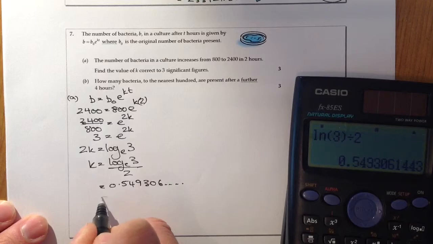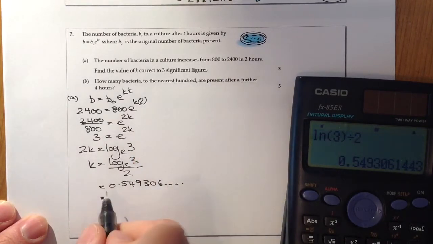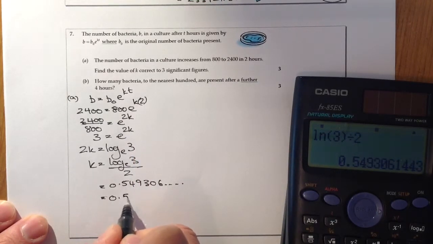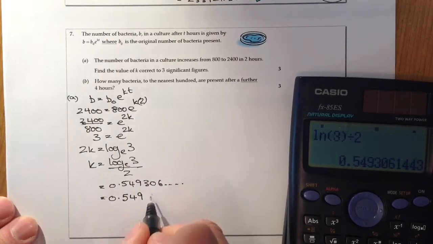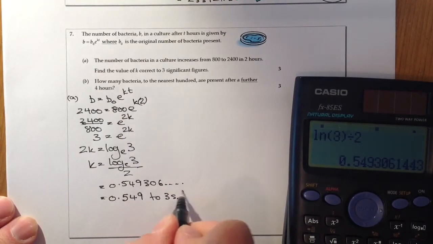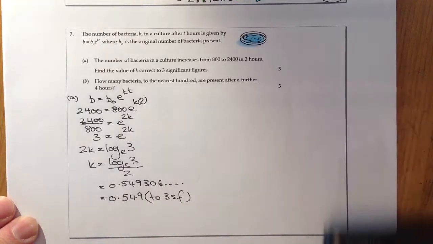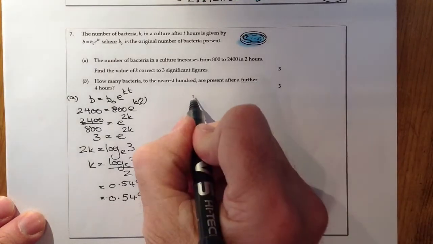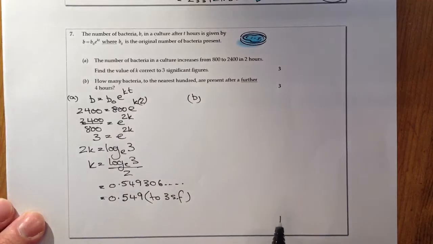It continues on, but to 3 significant figures that's 0.549. That's part A complete.